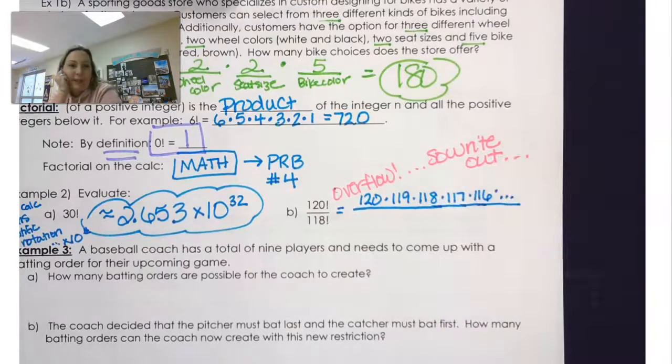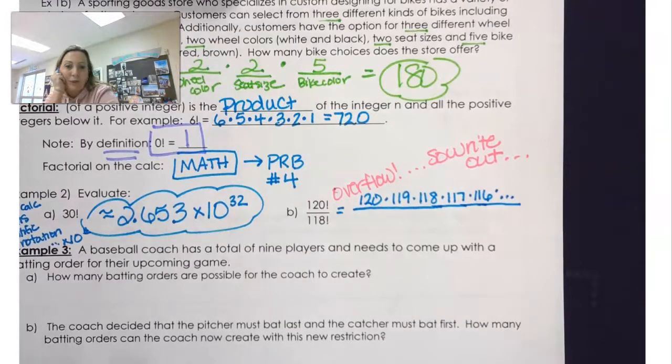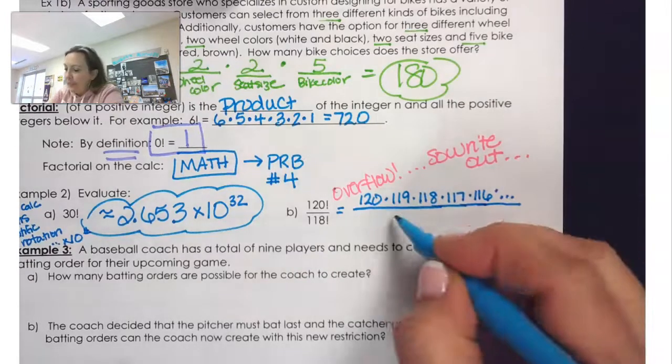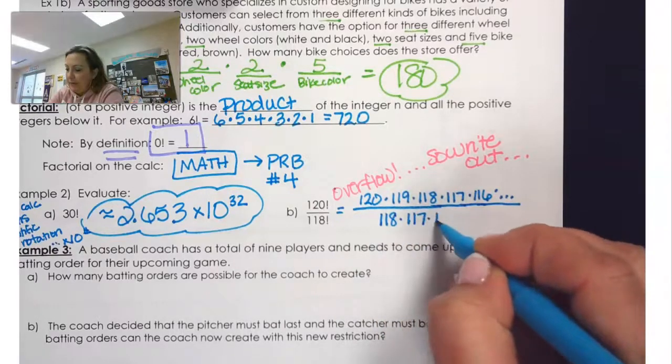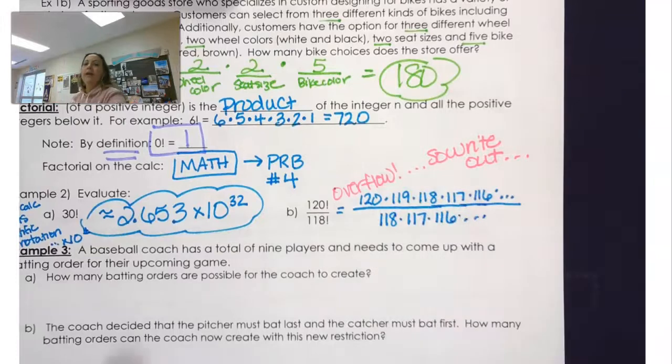But let's just remember that's what 120 factorial means. Let's write the same thing for 118 factorial. That means that we're going to have 118 and then start going down. And again, it does keep on going.